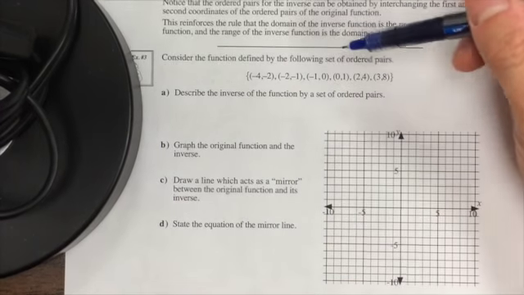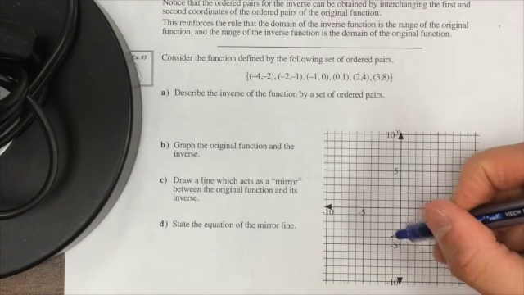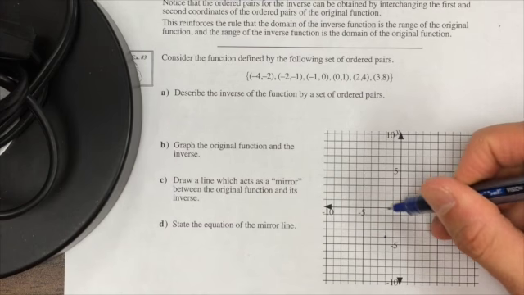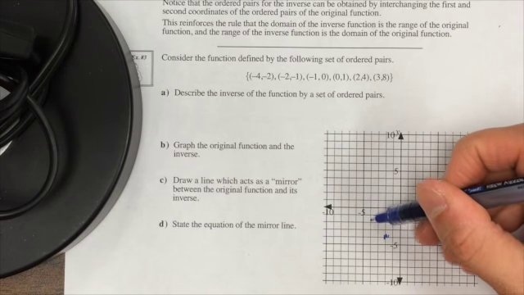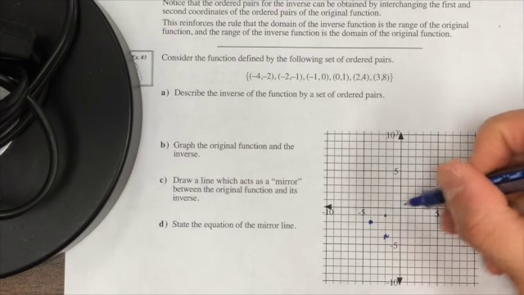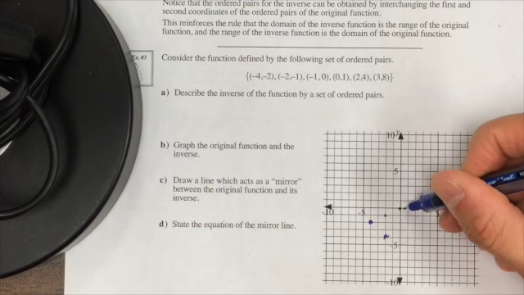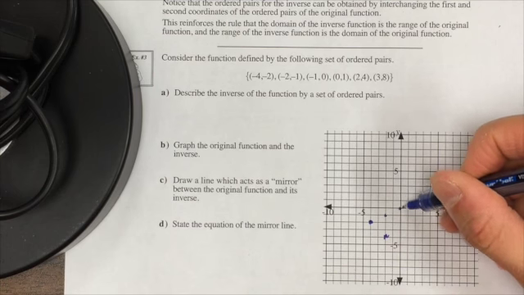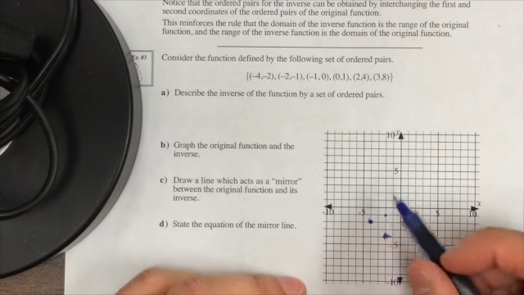Alright, so let's consider this function defined by the following set of ordered pairs. So first I'm at -4 and -2. Oh, sorry, that was not where that point is. Let's start this again.